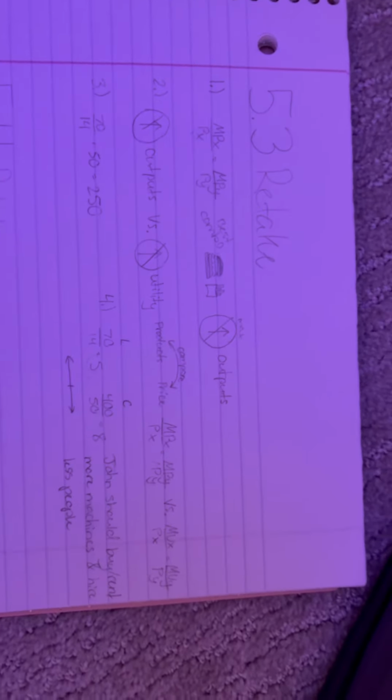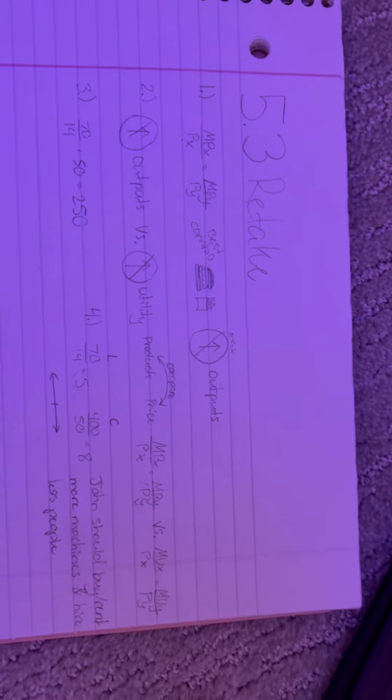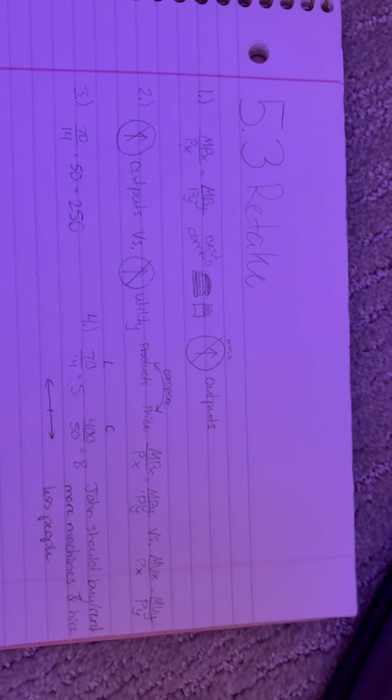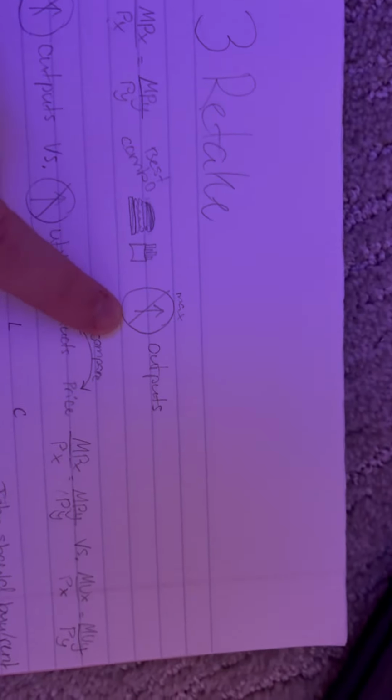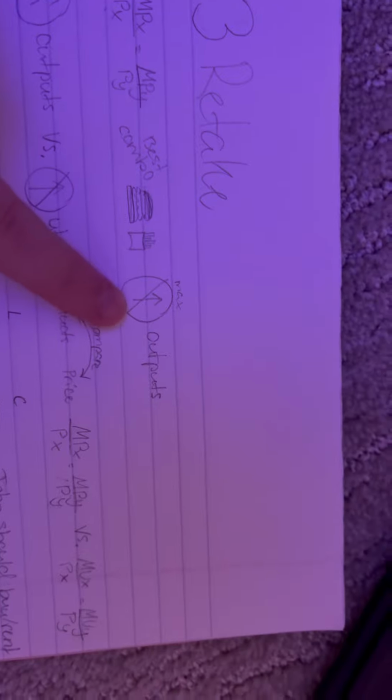This is my 5.3 retake. For the first question, it asks, using sketch notes, explain what the optimal combination of resources, also known as the least cost rule, is. So I drew the equation for the least cost rule, and I drew a hamburger and fries to represent the best combo, and then I drew an arrow with a slash above it to represent max outputs.